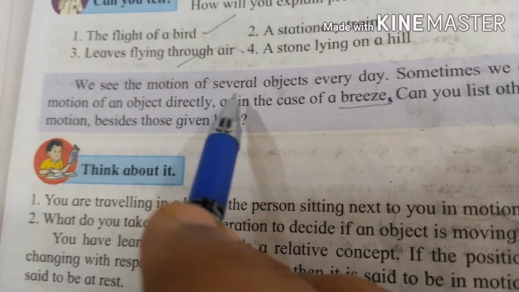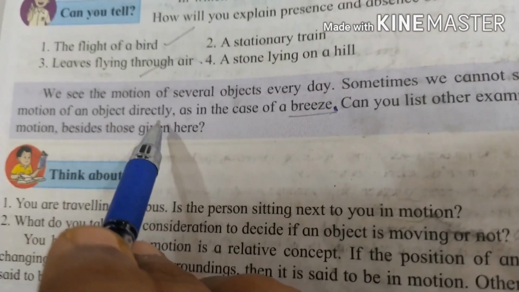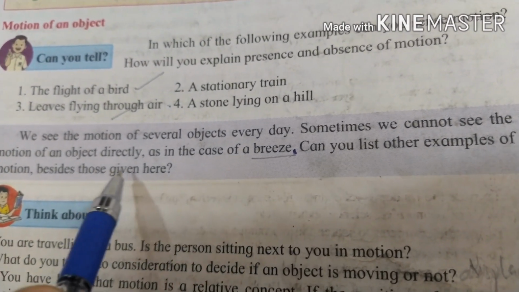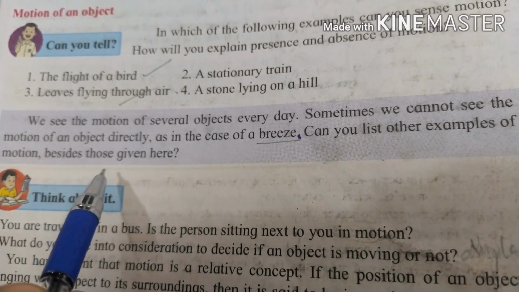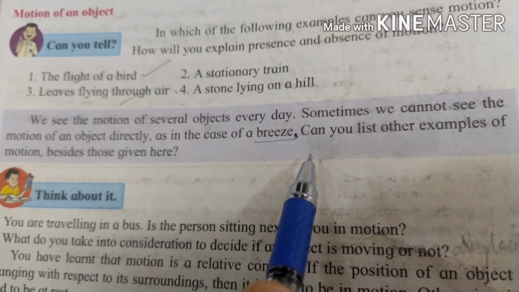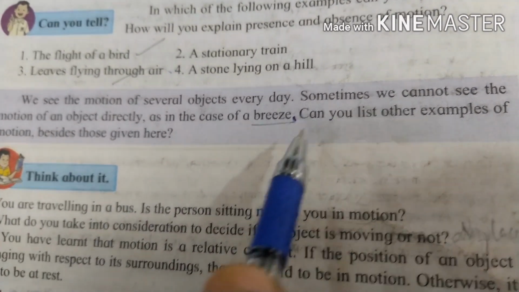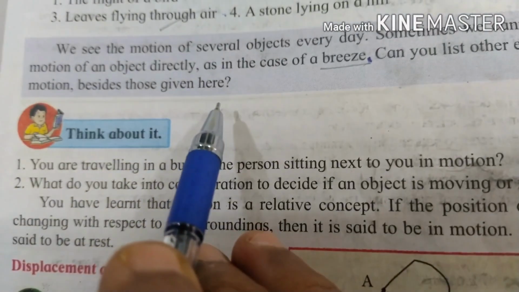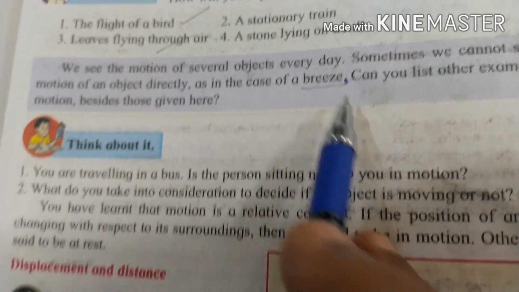Now we see the motion of several objects every day. Sometimes we cannot see the motion of an object directly, as in the case of a breeze of the air. We cannot see the motion, but we can feel it. Can you list other examples of motion besides those given here? Can you give any examples? For example, you see the rotation of our earth, and then the revolution of the moon also. In the rotation of the earth we cannot feel it. We know that the rotation of earth is going on, but we are not able to feel it.